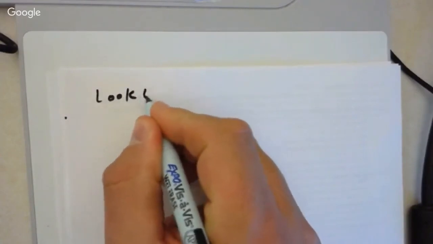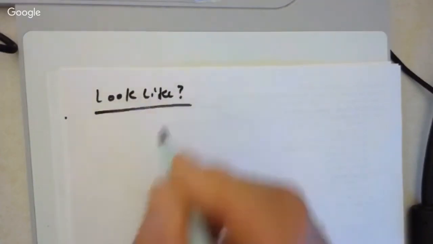Okay, what's this look like real quick? Because some of us like to see what this would look like. Well, as soon as you use the words look like, that means we're going to take out our graphing calculator. Whip out your calculator.